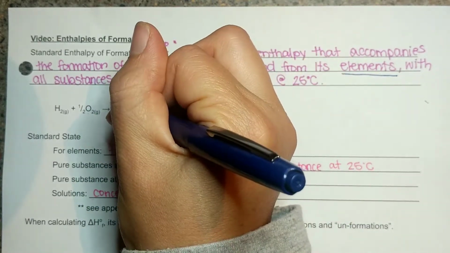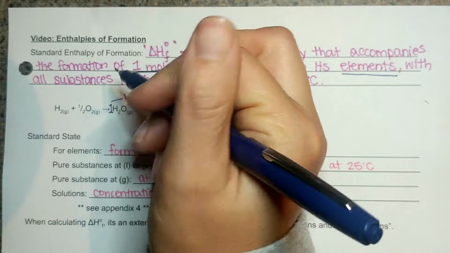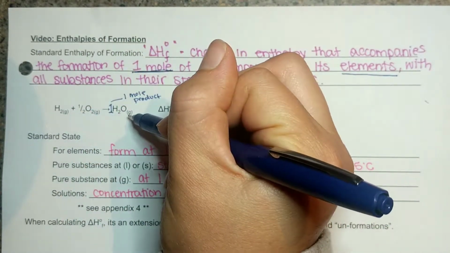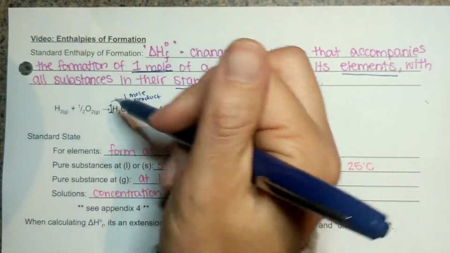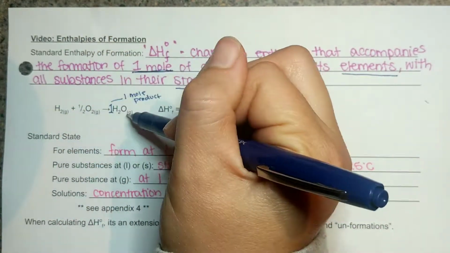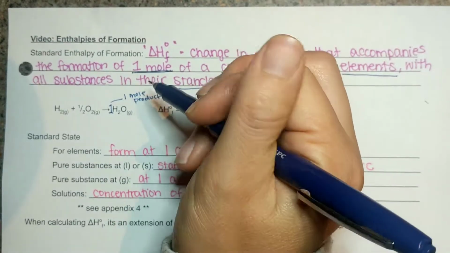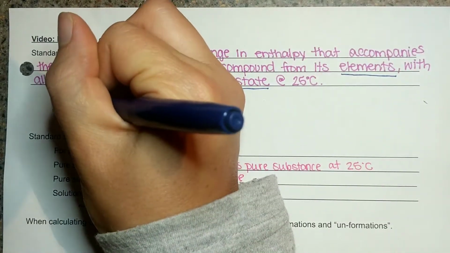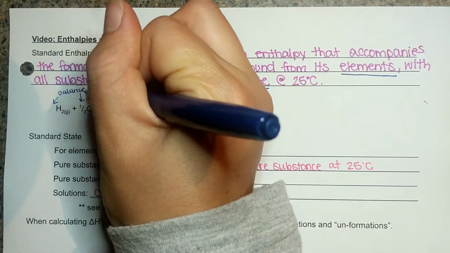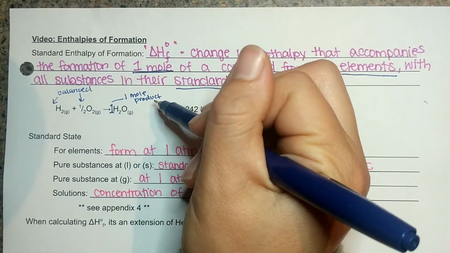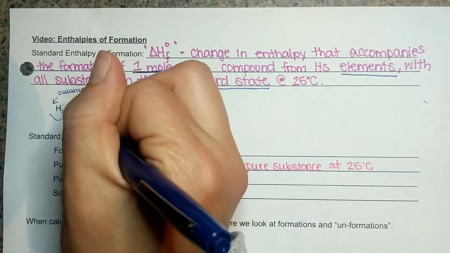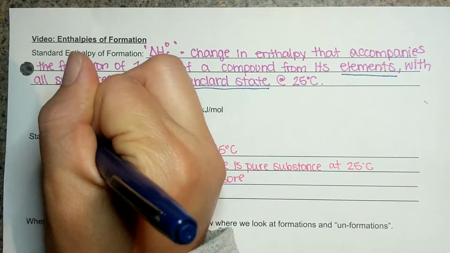And to make a balanced equation for 1 mole of my product, I need to have the 1/2 in front of my oxygen to just give me 1 oxygen. And I need a 1 in front of my hydrogen because it's a diatomic and I have 2 here. So to make this balanced, to show my 1 mole of product, I'll also note that my hydrogen and my oxygen here are in their standard state.